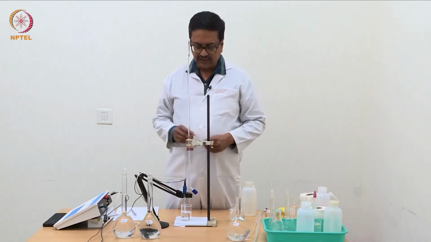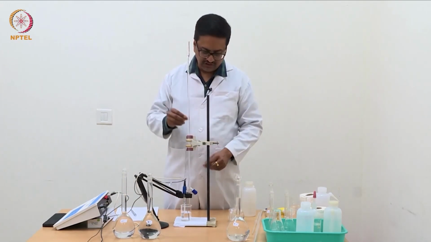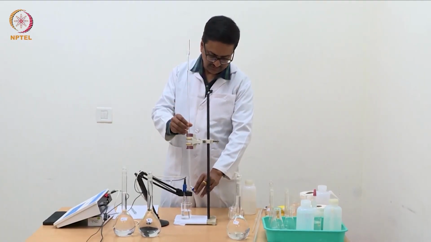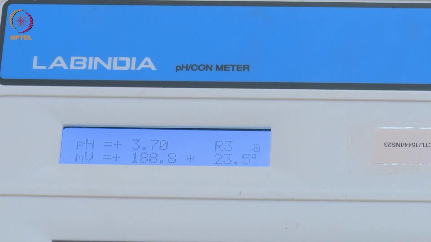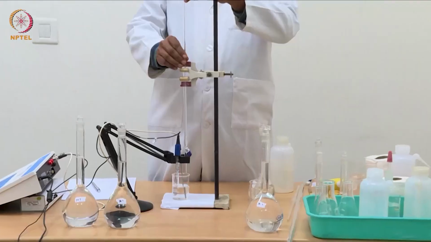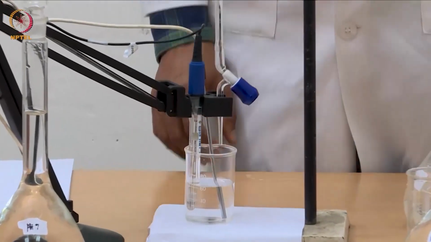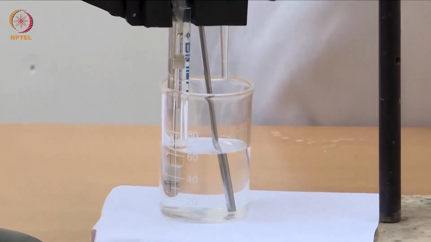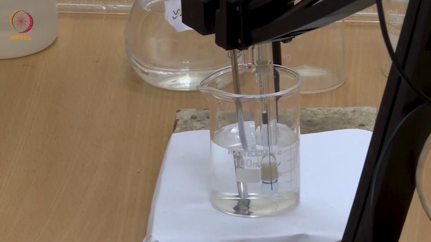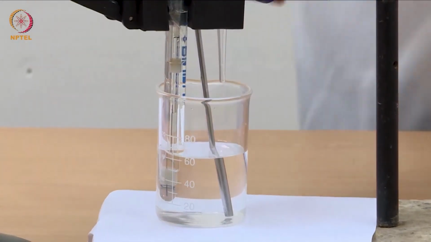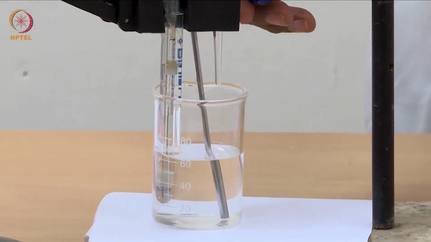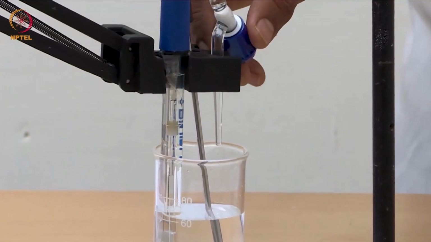Now we will start addition of sodium hydroxide solution as before, carefully in small amounts at a time, just about 0.02 ml each time. What we have done is we have filled this 10 ml burette using the standard NaOH solution.